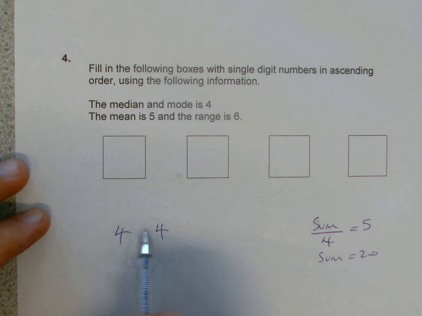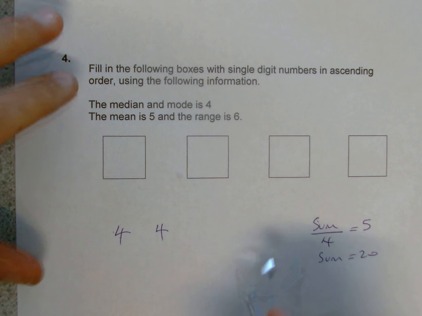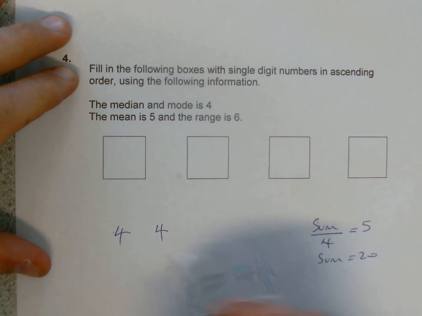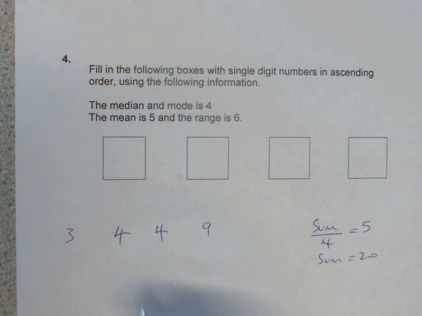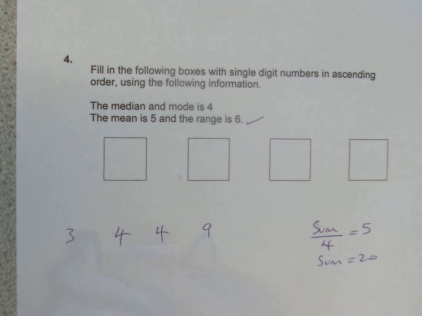So let's think of 2 other numbers that give a sum of 20 in total. Well, these add up to 8, so you've got 12 that's left over. So let's think of 2 numbers that add up to 12. Let's think 9 and 3. If I put 9 at the end, then 3 here, now they add up to 20 in total. The range is 6. That works then. The range is 6 because 9 take away 3 is 6.